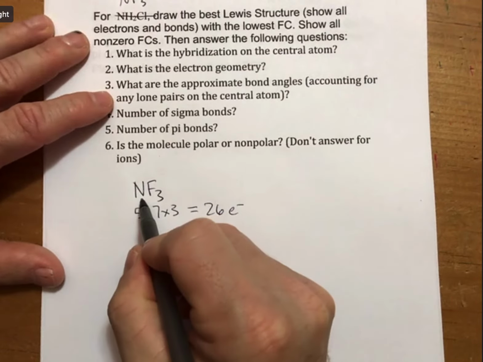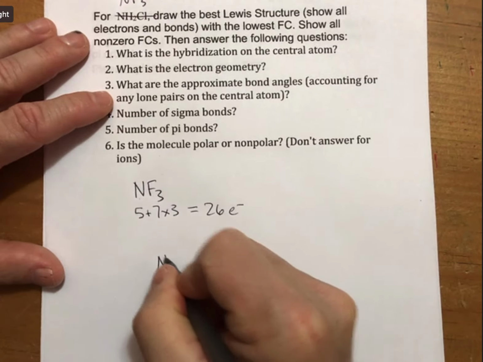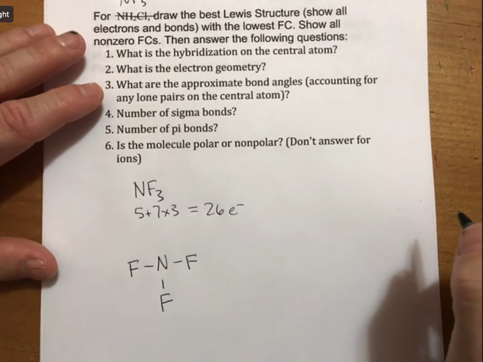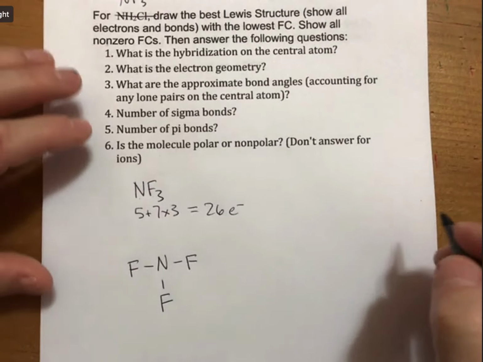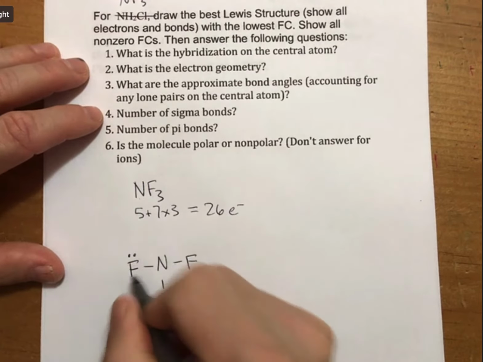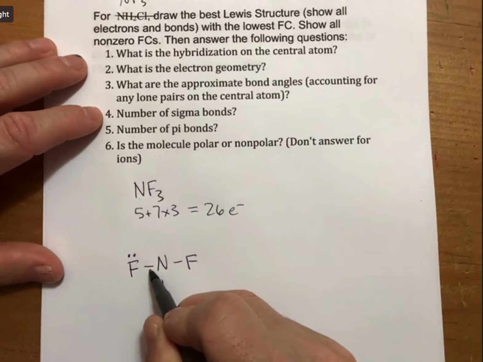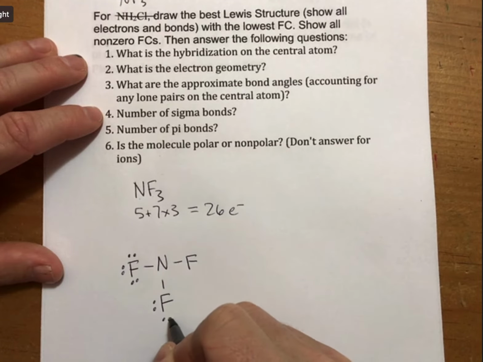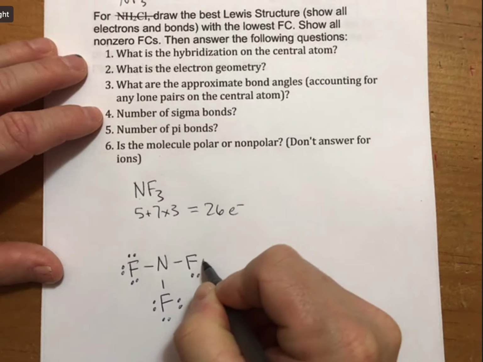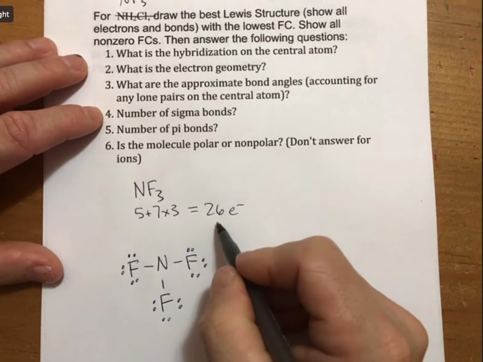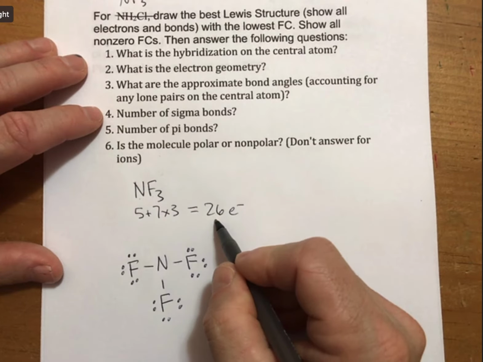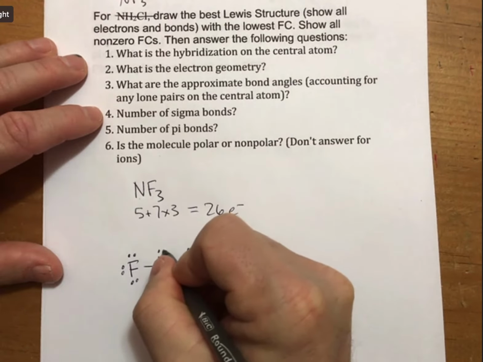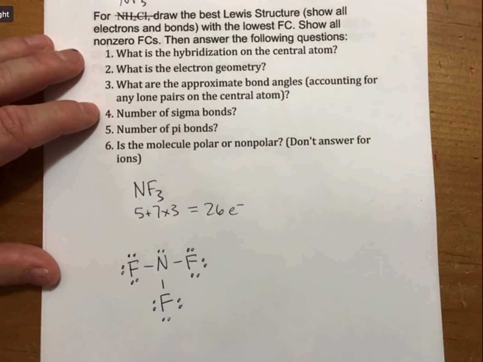Then put the least electronegative atom in the center. Draw single bonds to the other atoms. And then sprinkle the valence electrons around outside atoms first. So, and I usually count them, 2, 4, 6, 8, 10, 12, 14, 16, 18, 20, 22, 24, and I still have 2 more electrons. All of my outside atoms have an octet. So go ahead and put the last 2 electrons on nitrogen.